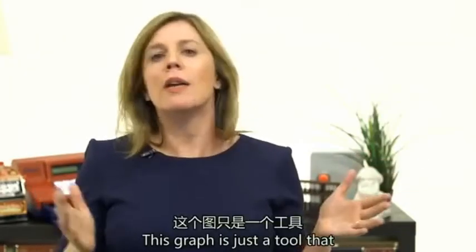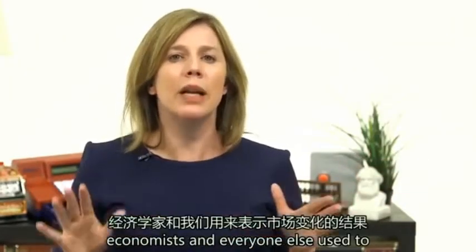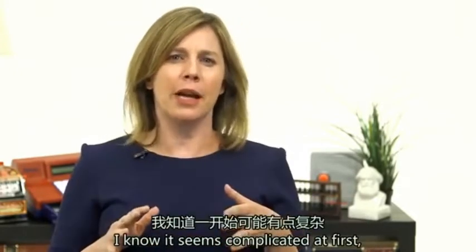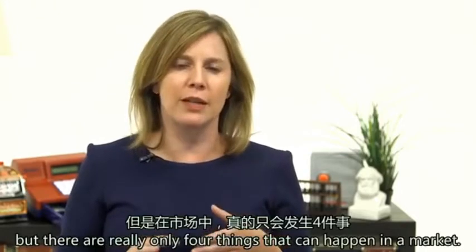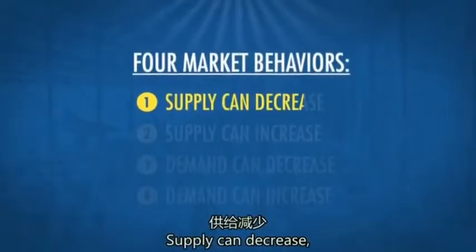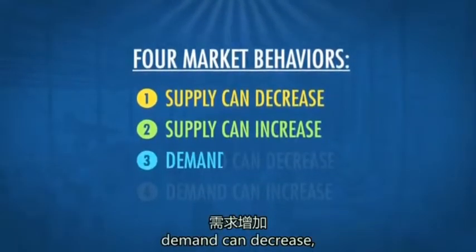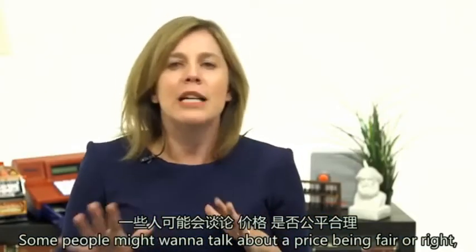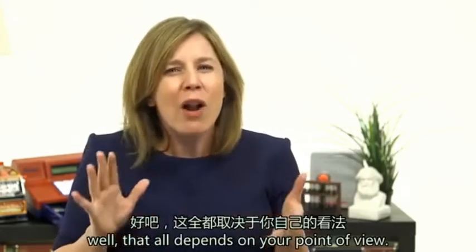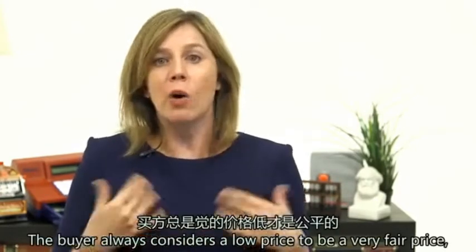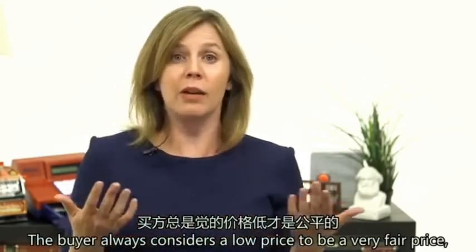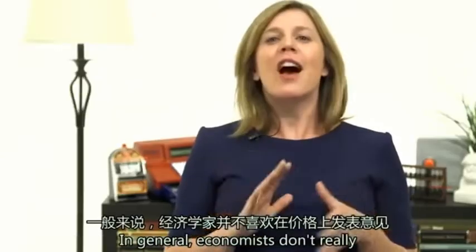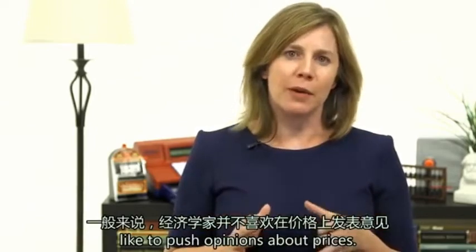That's it. This graph is just a tool that economists and everyone else use to show the results of a change in a market. I know it seems complicated at first, but there are really only 4 things that can happen in a market. Supply can decrease, supply can increase, demand can decrease, or demand can increase. Some people might want to talk about a price being fair or right. Well, that all depends on your point of view. The buyer always considers a low price to be a very fair price, while the seller considers it unfair, and vice versa. In general, economists don't really like to push opinions about prices.